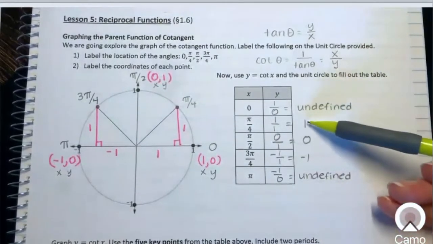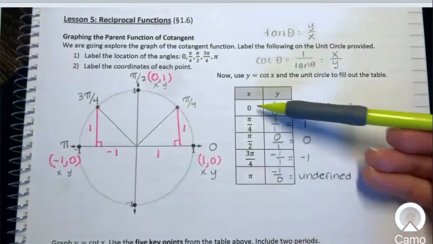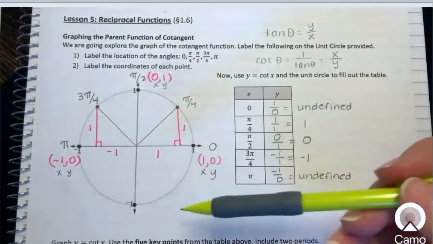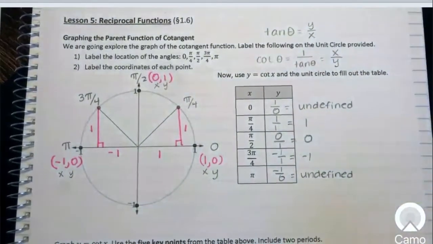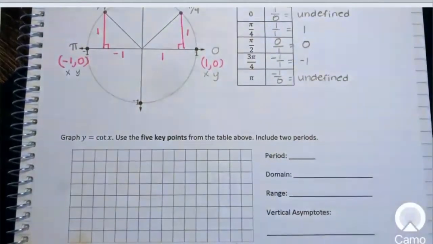However, we notice that cotangent is decreasing, not increasing, like our tangent function. We also notice that we are between 0 and pi instead of between negative pi halves and positive pi halves. So there are some similarities, but there are some important differences as well. So let's go ahead and graph our parent function now that we have our 5 key points.